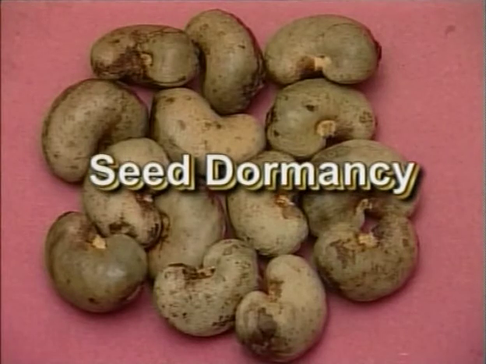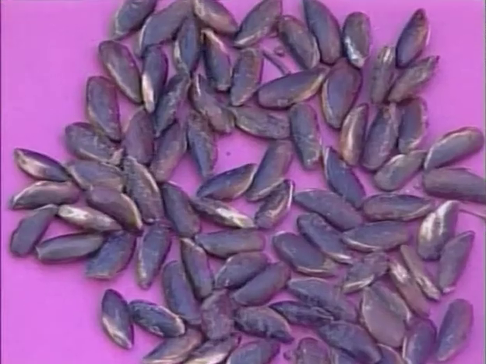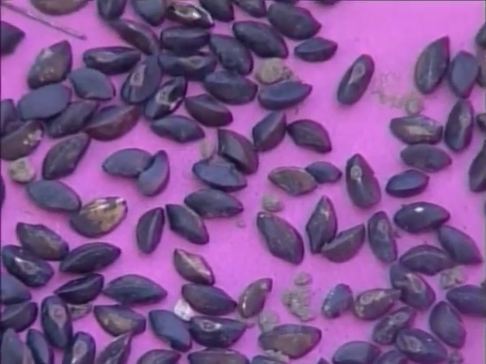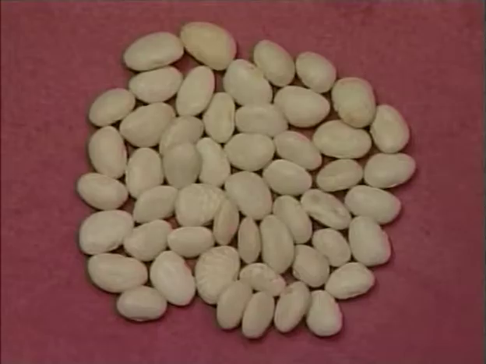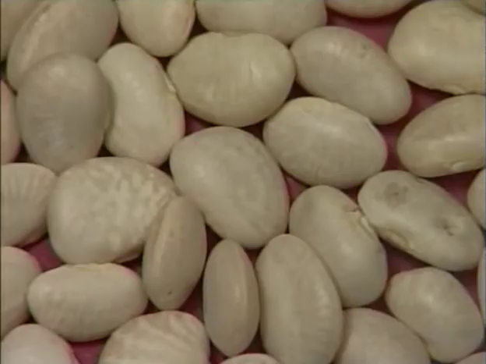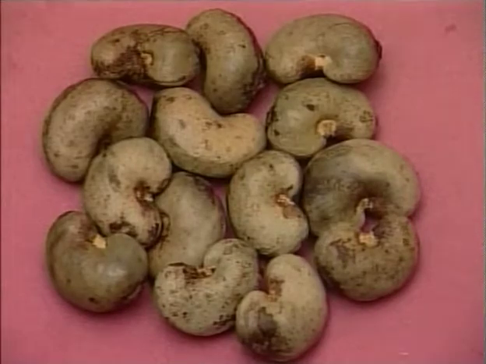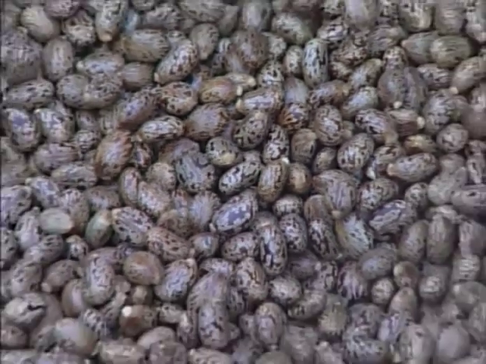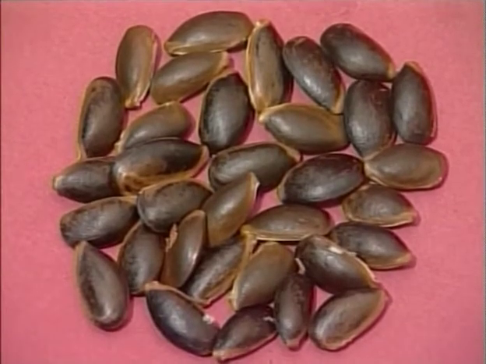Seed dormancy. Due to external and internal factors, dormancy is observed in seeds. The period after the formation of the embryo, in which the growth of the plant due to germination of the seed has not yet started, is known as resting period. But in some unfavorable conditions, even after the formation of the embryo, the germination doesn't take place. That is, the active embryo remains in the seed. Such condition is called dormancy.